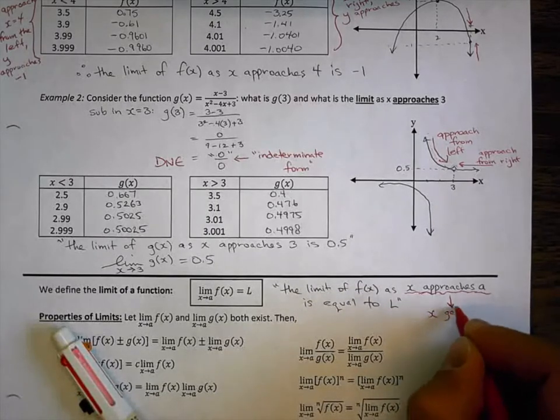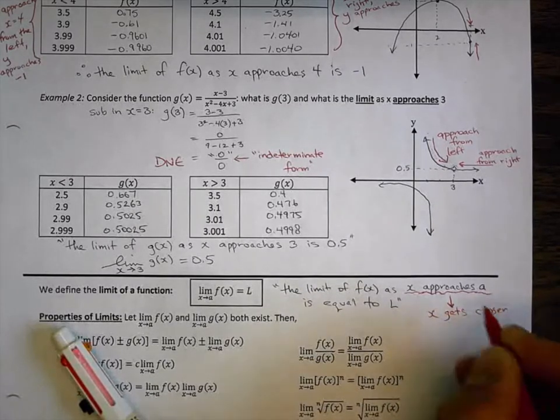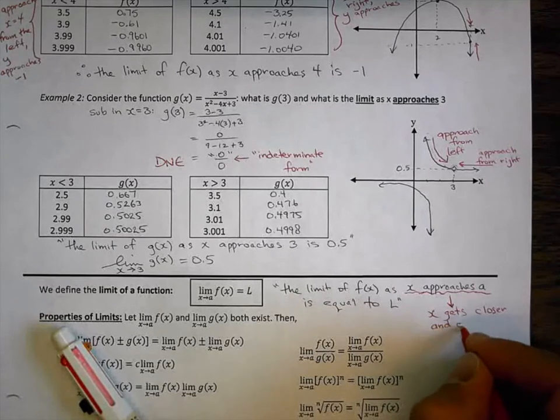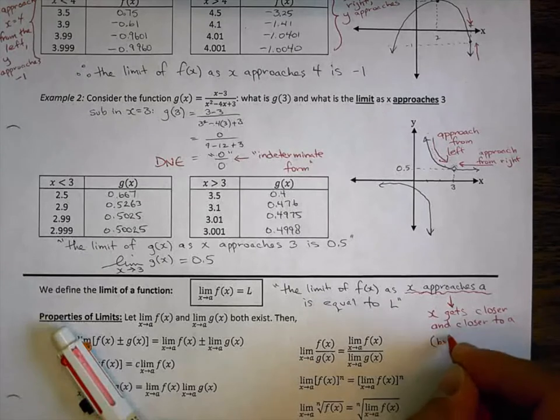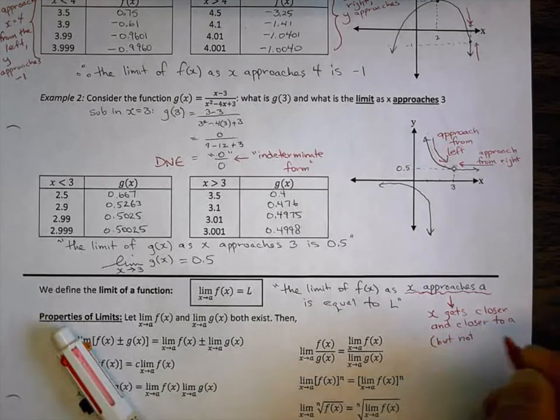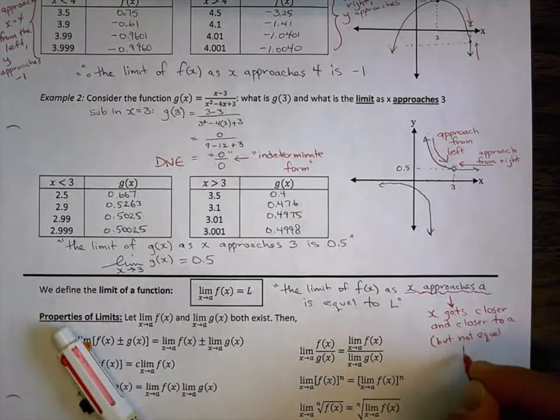Approaches means x gets closer and closer to a, but not equal to a.